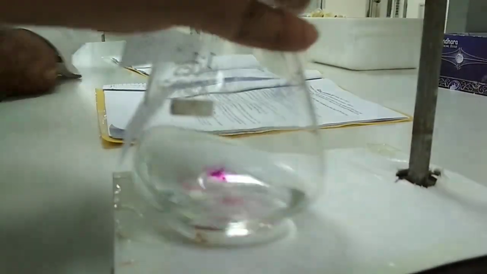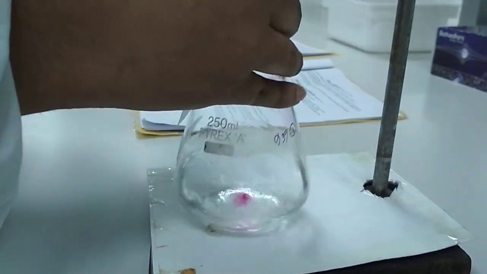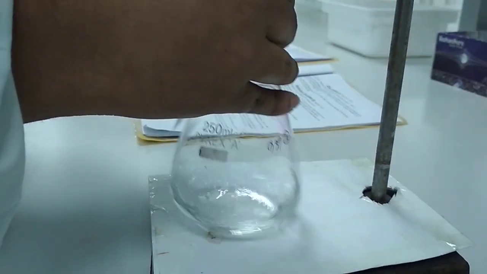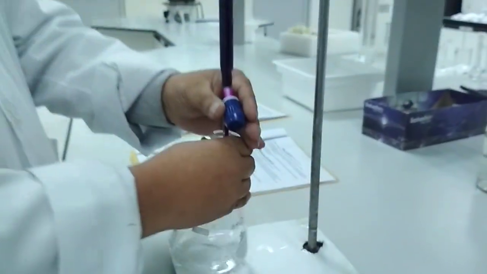We will pour potassium permanganate from the burette slowly into the solution. I have already said there will not be any kind of indicator here, because potassium permanganate is a colored solution, and that's why it will work itself as an indicator.